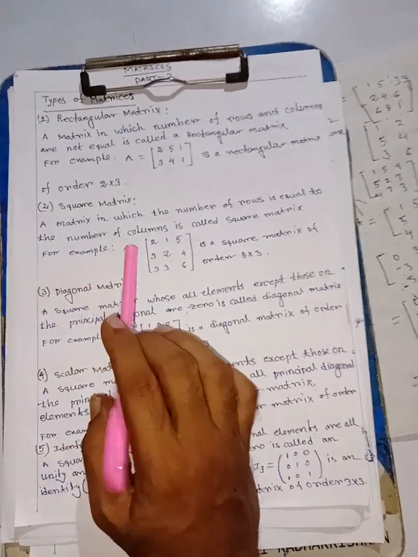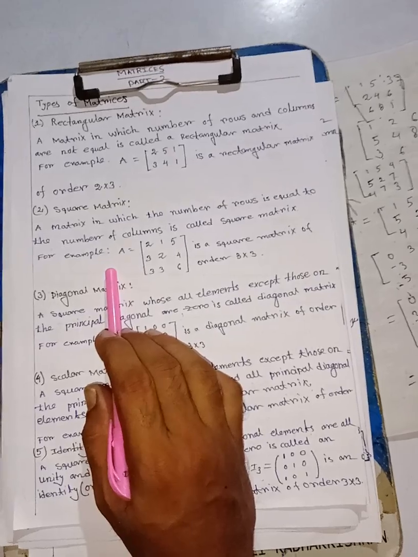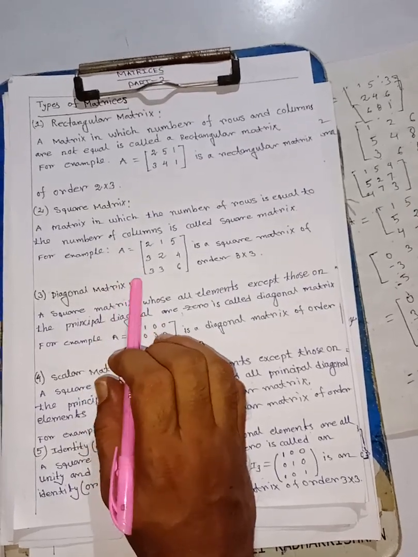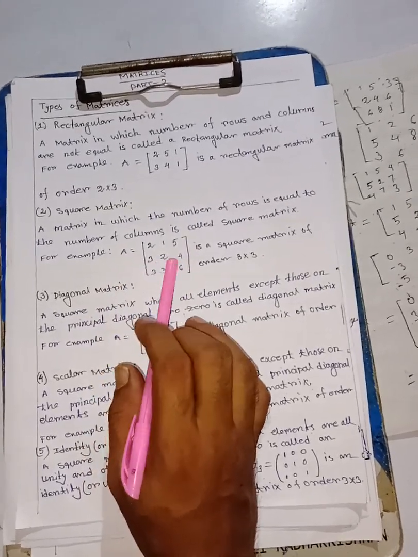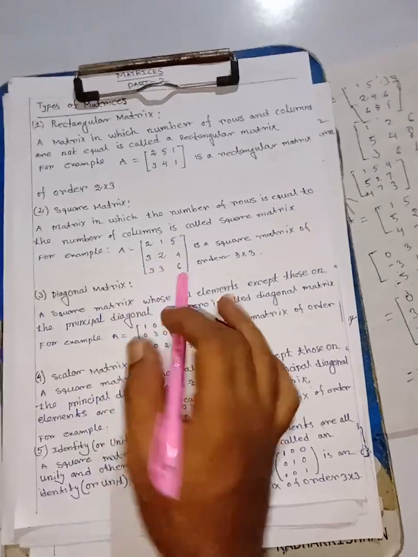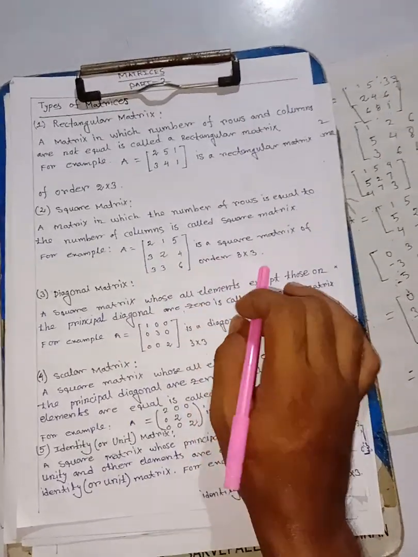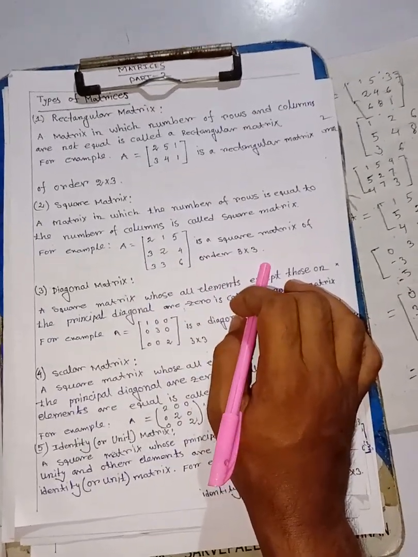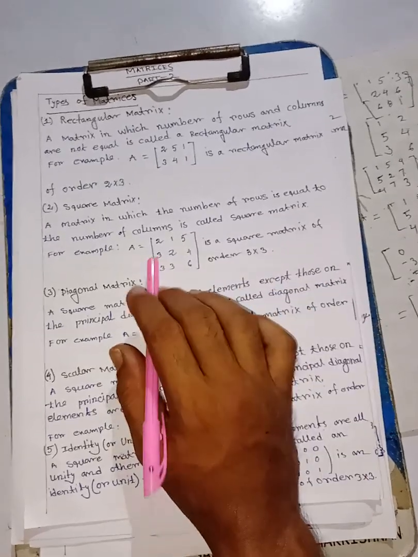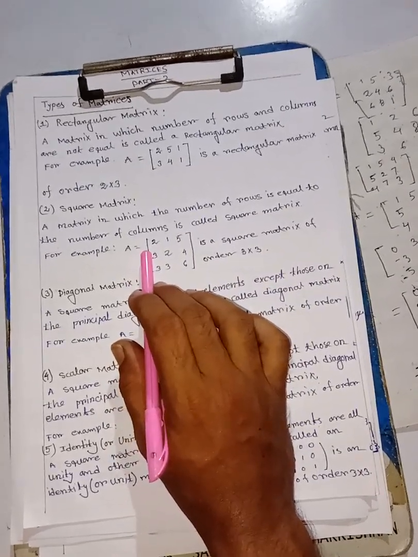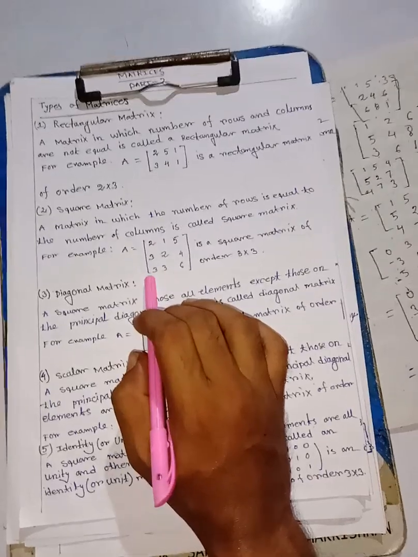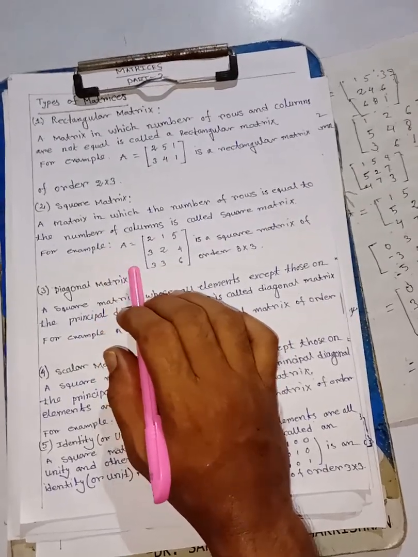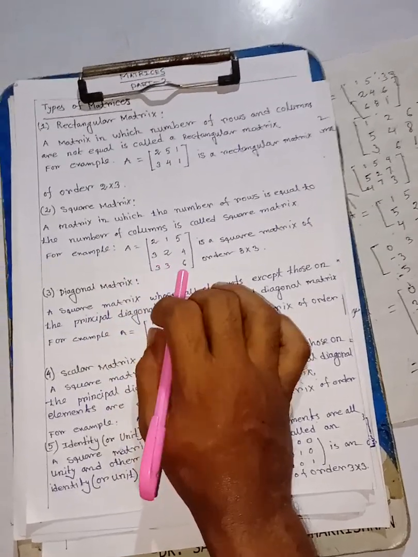For example, take a matrix 2 1 5, 3 2 4, 3 3 6. It is a square matrix of order 3 by 3. Here the number of rows 1 2 3 is equal to the number of columns 1 2 3.